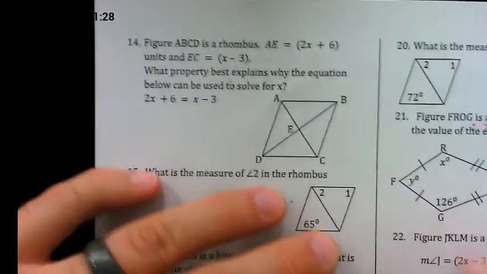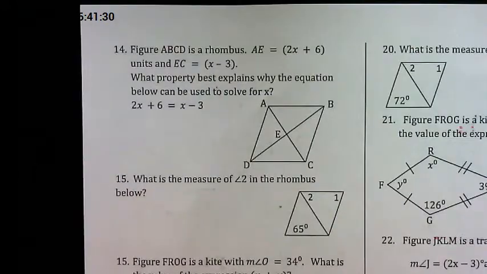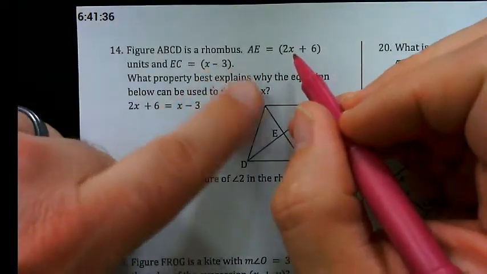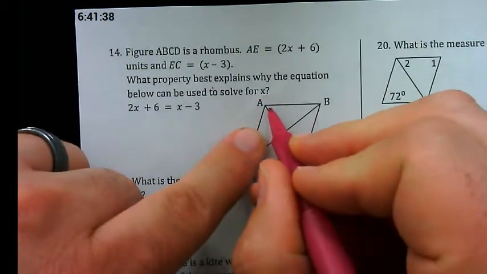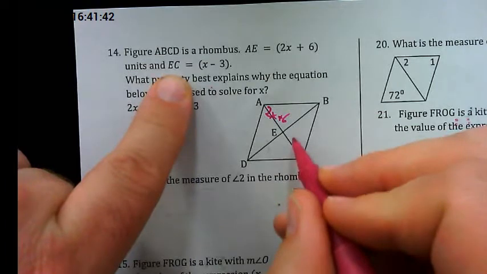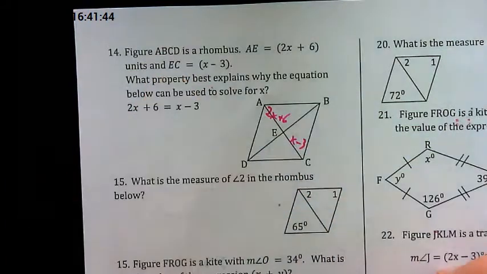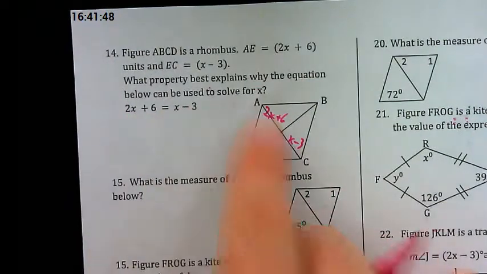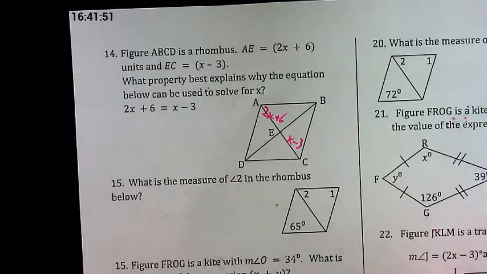All right, on the back. For number 14, we have a rhombus, it says this time. If we know this is a rhombus, and they gave us the length of AE as 2x plus 6, and EC as x minus 3, it says what property best explains why the equation below can be used to solve? They set those two equal to each other.